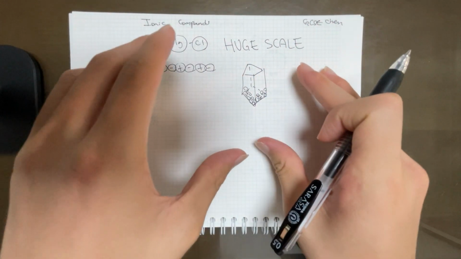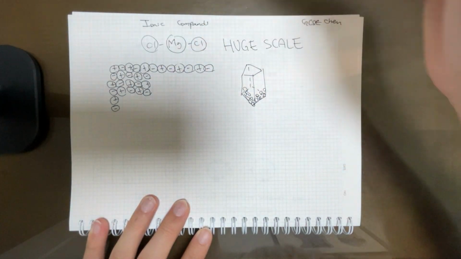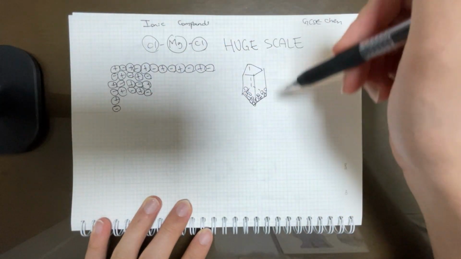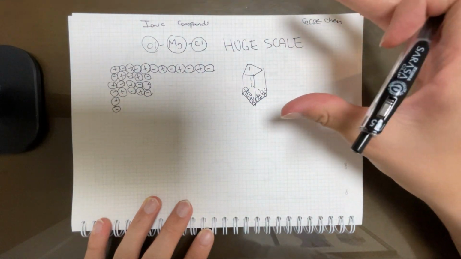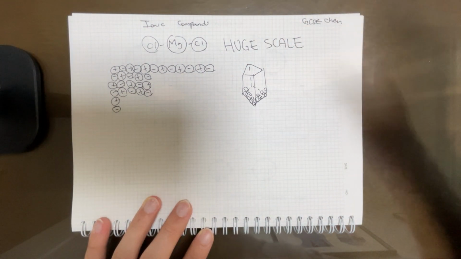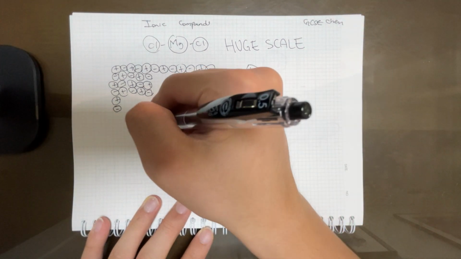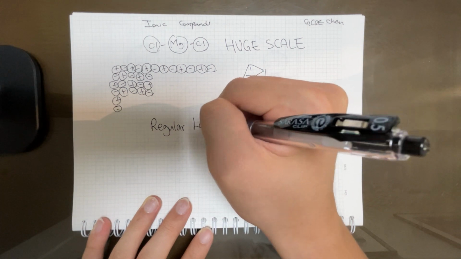So this goes on to form huge 3-dimensional structures. Not only is it 2-dimensional, it forms huge 3-dimensional structures, kind of like this cube. So imagine it's all filled up with these positive and negative ions. It forms this huge 3D structure. And it doesn't just happen horizontally, it's also vertical, so it's 3D. Now what we call this is a regular lattice structure.